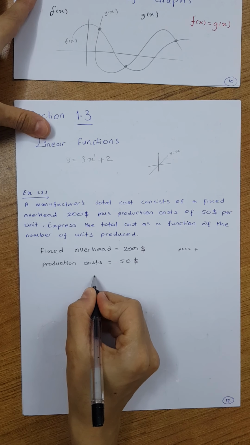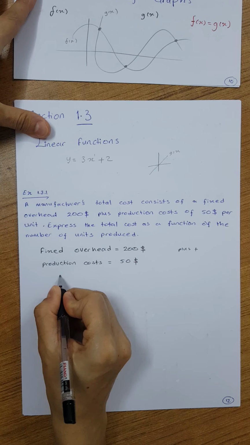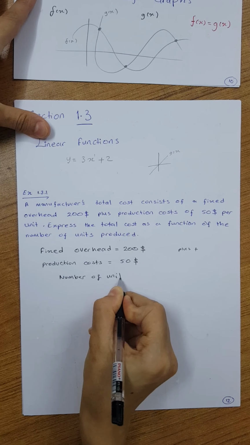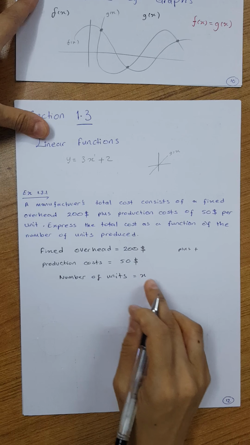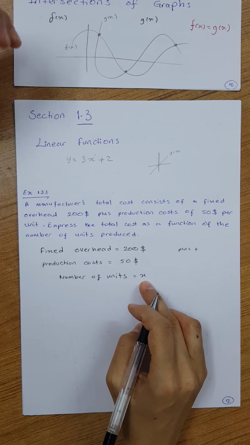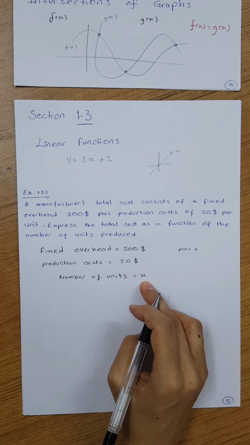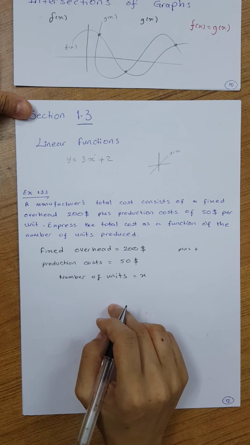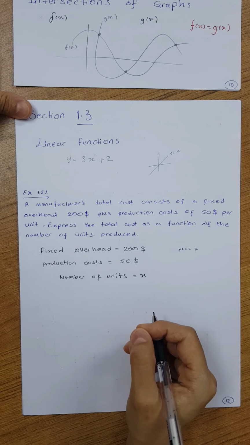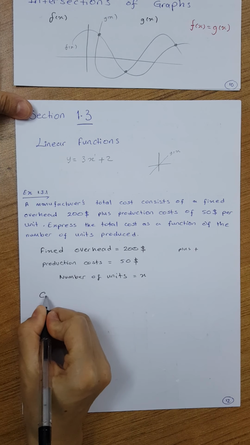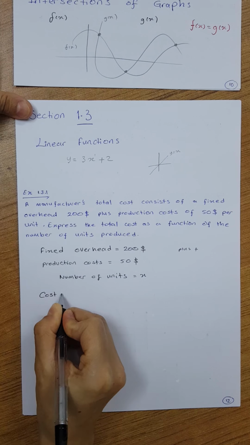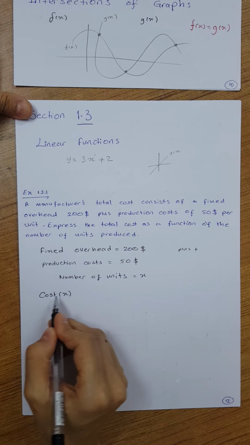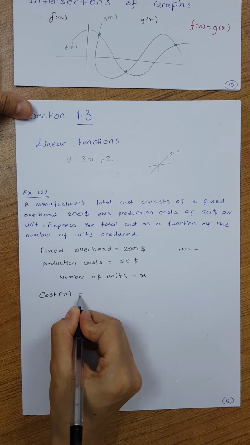So we will write the number of units, we will represent it as x. For example, if 1 unit is produced, 2 units are produced, 10 units are produced, that x is representing that change of the units. How do you represent cost? I will say cost is depending on what? It's depending on the number of units that are produced. So cost of x is equal to what?